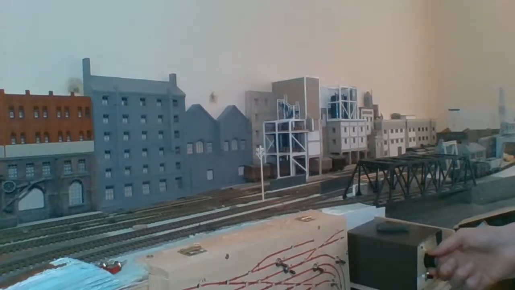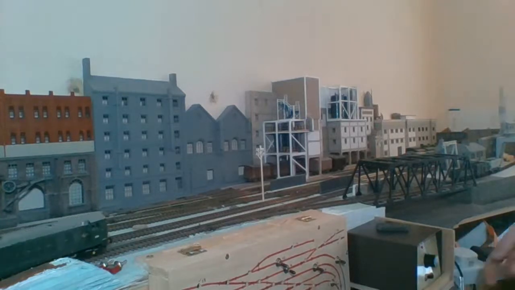Right. So now what do I need? The van at the end of siding 11.